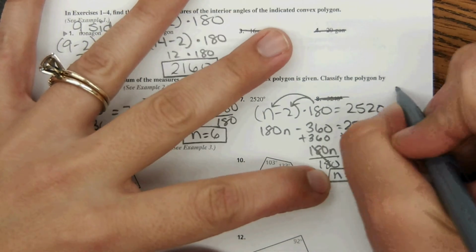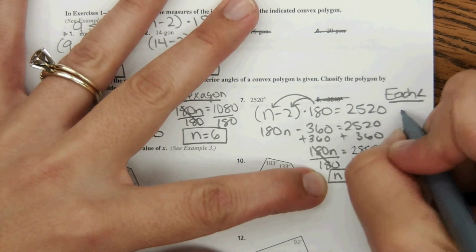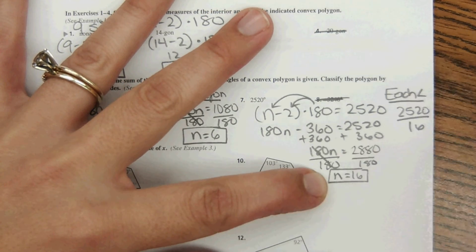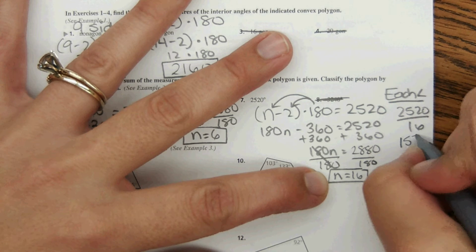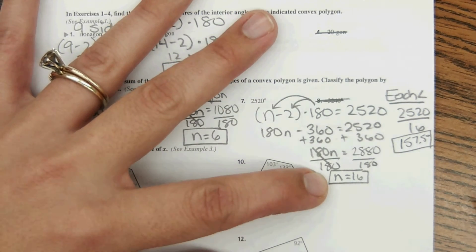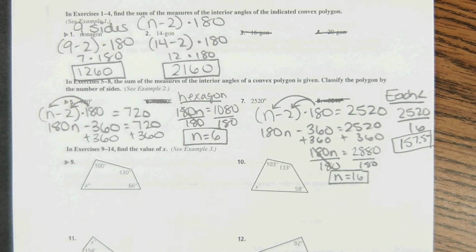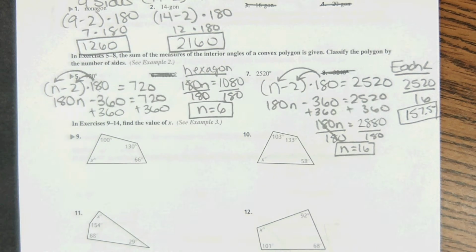Once you have that number, sometimes they'll ask you what each individual angle is. So for each angle, you would just do 2520 divided by 16, and each angle would be 157.5 degrees. So sometimes they'll take it one step further. Of course, the each angle would only apply if you had a regular polygon where all the sides were the same, but often it is. Okay, it gets simple again.